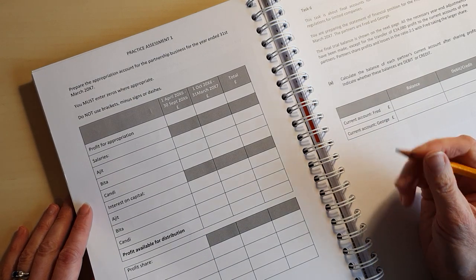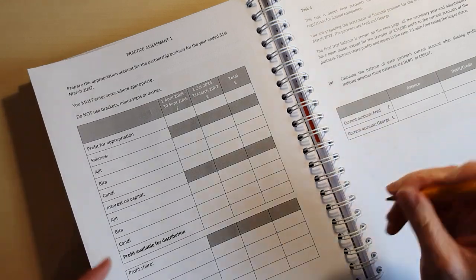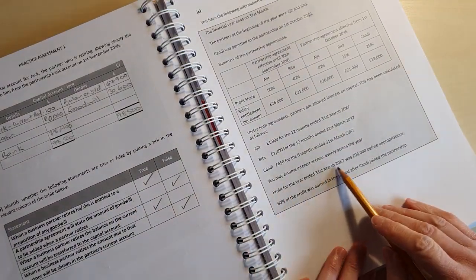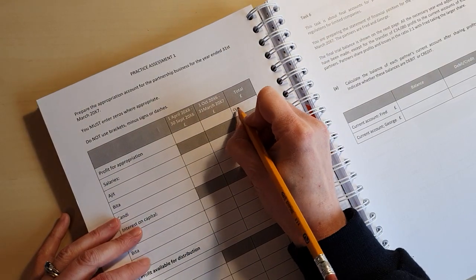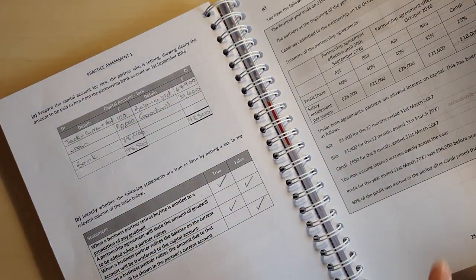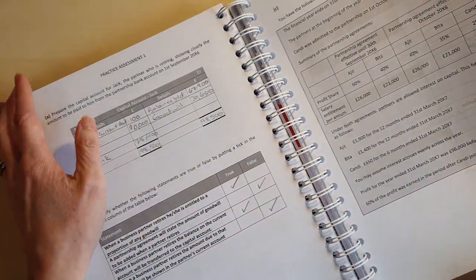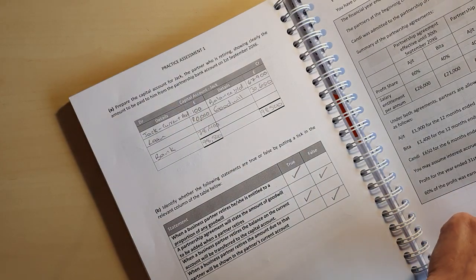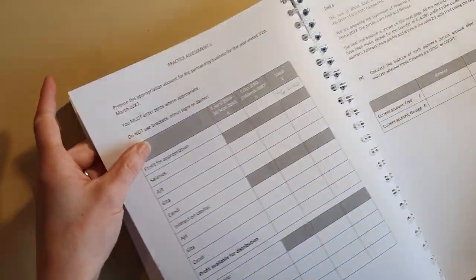Profit for appropriation. Right, profit for the year ended was 96,000. 60% was earned in the period before, and 60% of the profit was earned in the period after Candy joined the partnership.